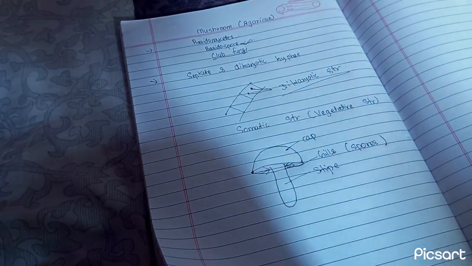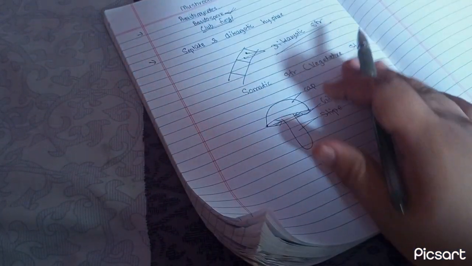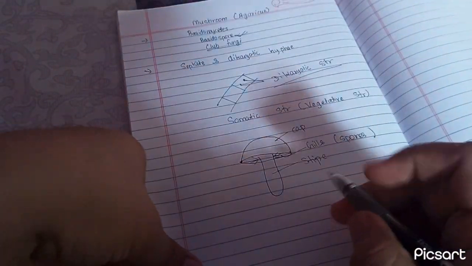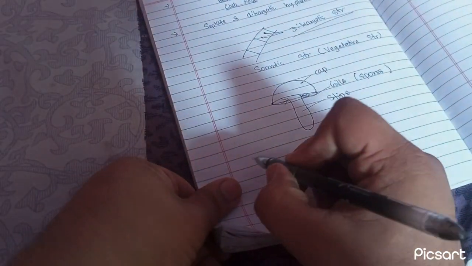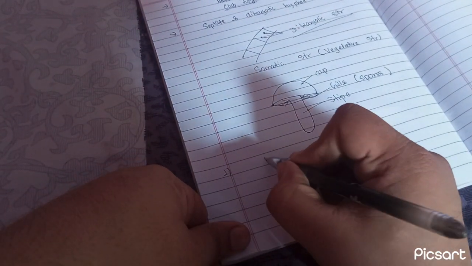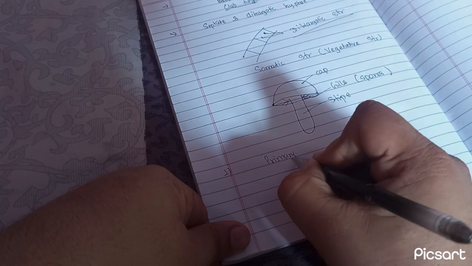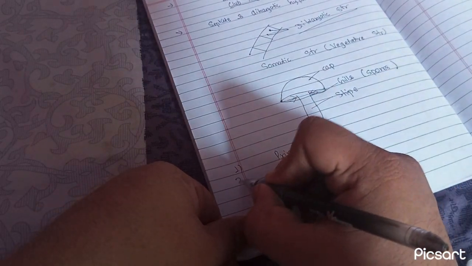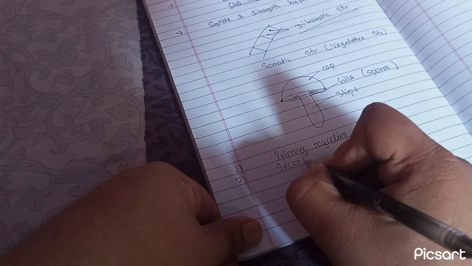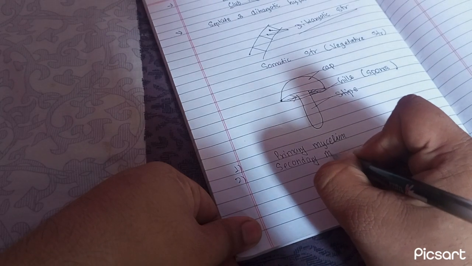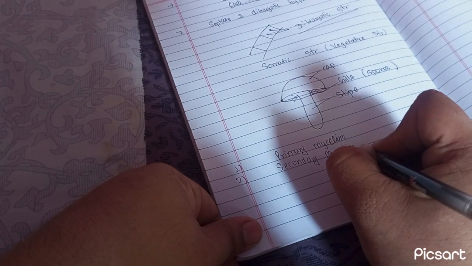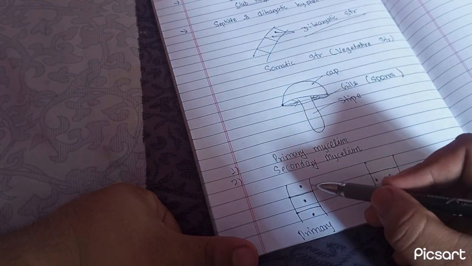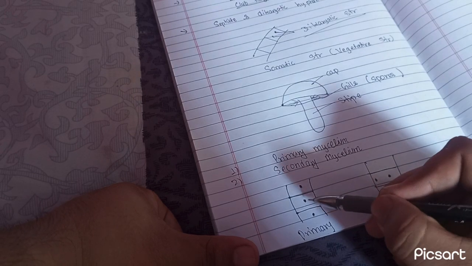Now in mushroom we find two types of mycelium: one, primary mycelium, and second, secondary mycelium. In primary mycelium we can see there is one nucleus.